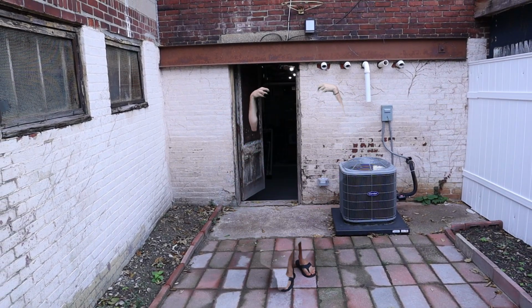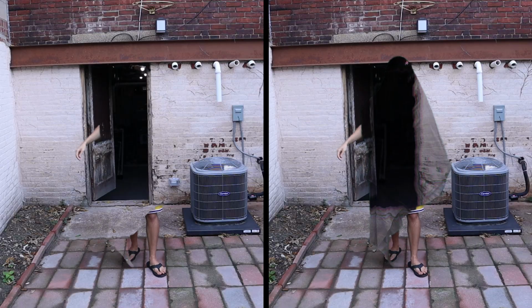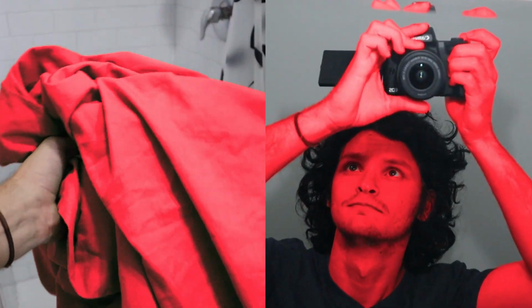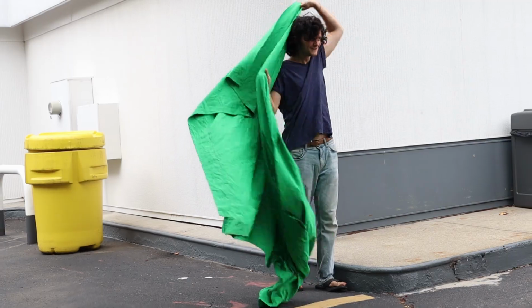There's the bad invisibility effect, and then there's the good one, and we don't really care about the bad one, because it's bad, so let's talk about the good one. You're gonna need a green screen. It can also be blue, probably not red though, because it closely matches the skin tone. Anyways, film some footage of you embarrassing yourself.